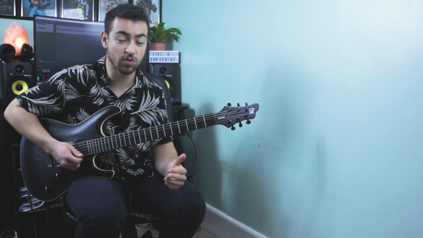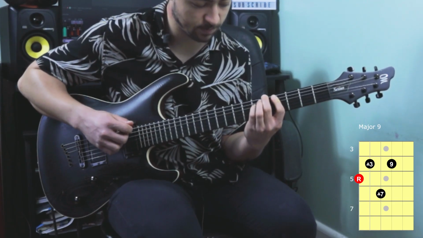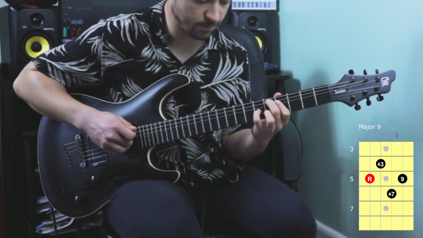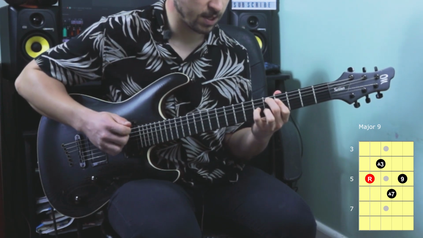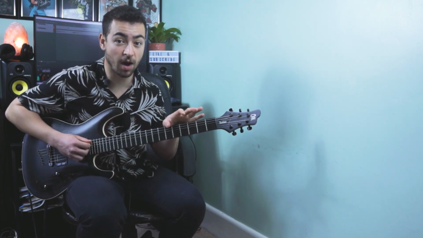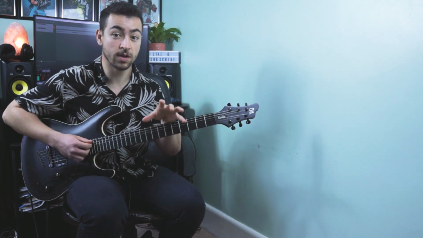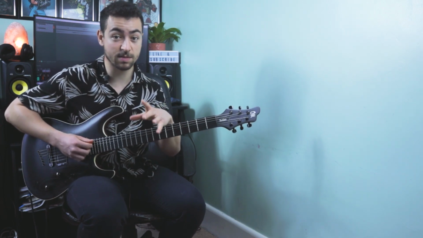So let's take a look at how to play it with the root on the 6th string and the 5th string. Root 6, root 5. This is definitely one of my go-to chords. 9th chords in general, whether that's major or minor 9s, are very, very commonly used in neo-soul. So definitely worth learning these and prioritizing them.